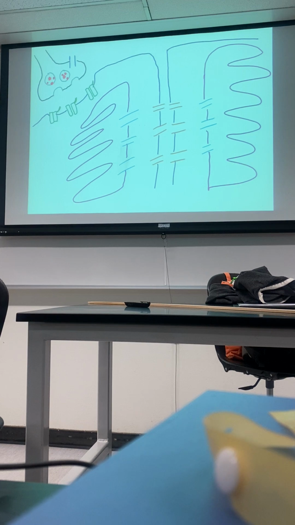Okay, the very first step in excitation contraction coupling, and I want you to understand that excitation contraction coupling can also include part of a mechanism in chapter 7, which is neurotransmitter release, okay?